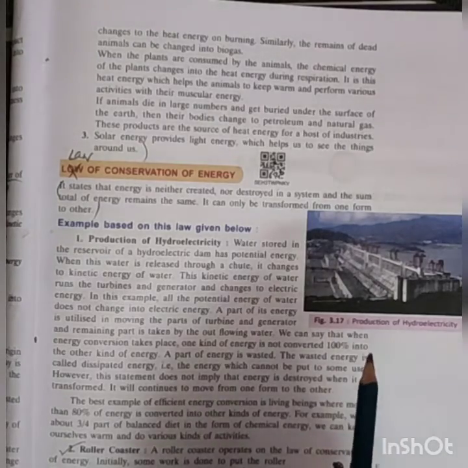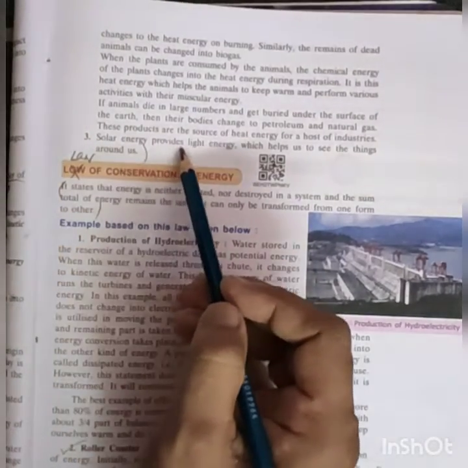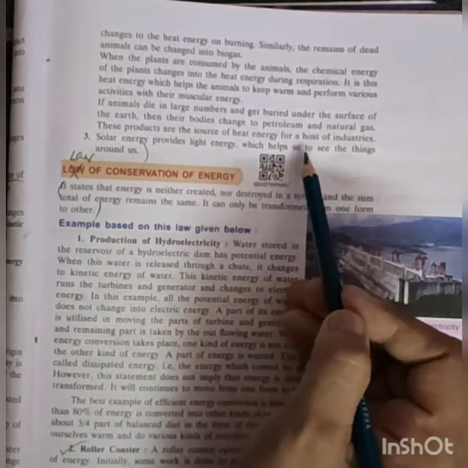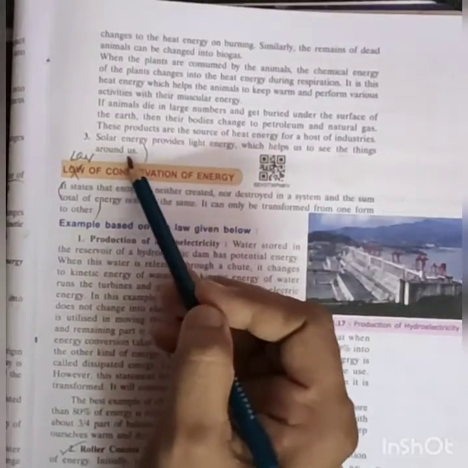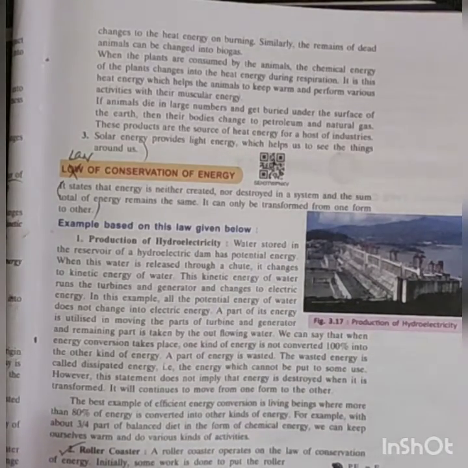Yes, these are the different forms of energy, and mostly we have seen that the ultimate source of energy is the sun. And the last one, solar energy provides light energy which helps us to see the things around us. So we can conclude that the sun is the ultimate source of energy.